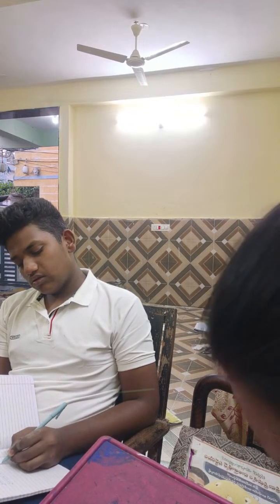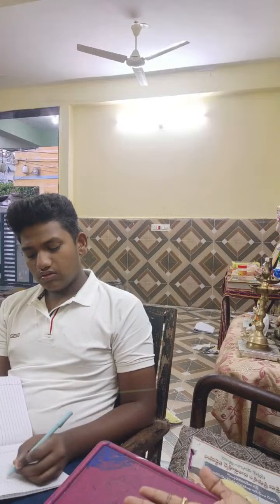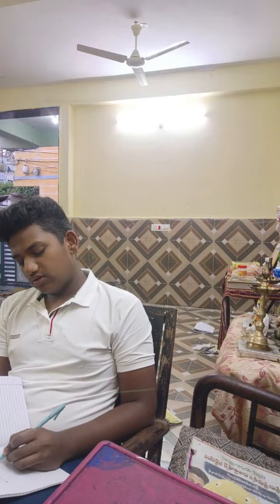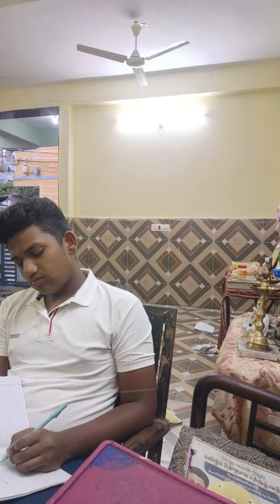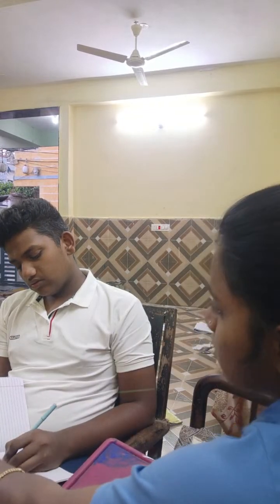In case of carbonate, it will not eliminate as CO2, right? Carbon monoxide. It will eliminate as carbon monoxide. CO3, you are not having two oxygens here.